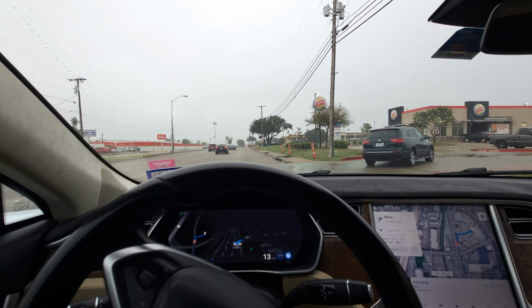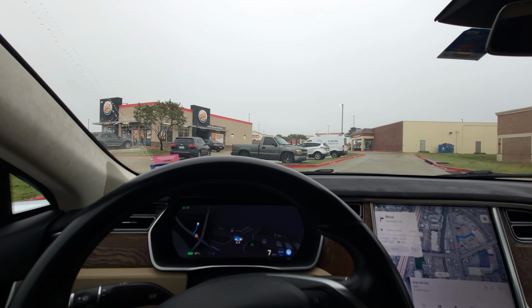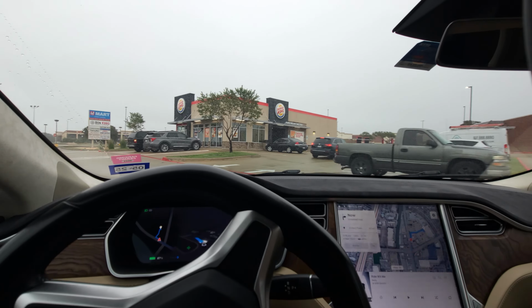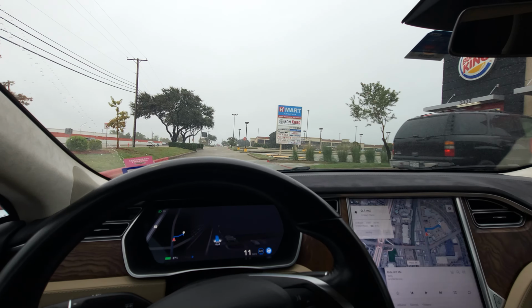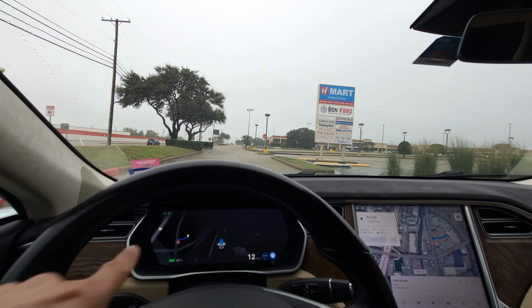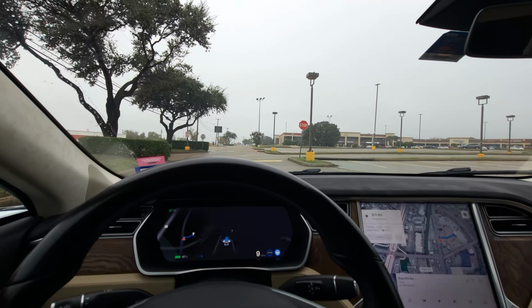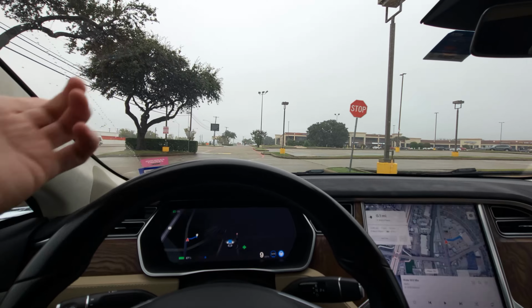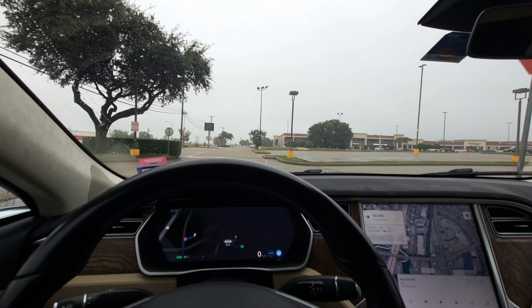So we shall see. All right, this is one way to get to H Mart. Let's see, we got a pedestrian here. Not sure what we're gonna do here. Oh, okay. All right, I see what we're doing now. Yeah, I should have looked at the nav. We could have come in on this entrance, but this is what the nav told the car to do, so the car's gonna do what the nav says to do.